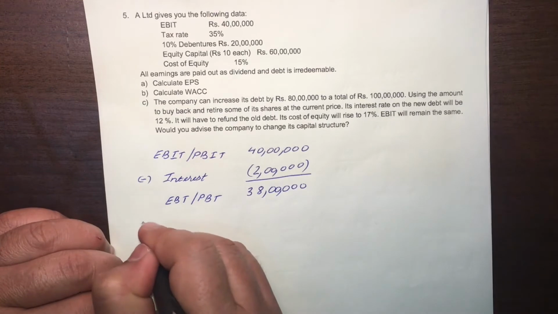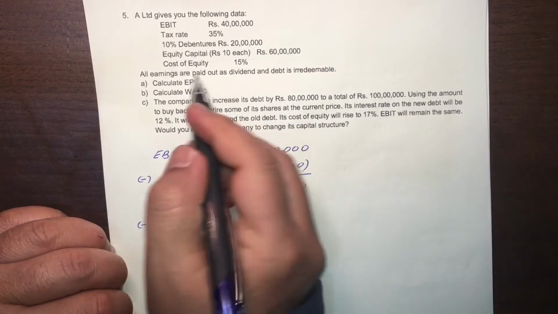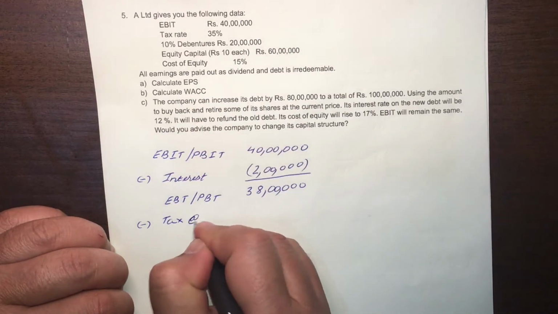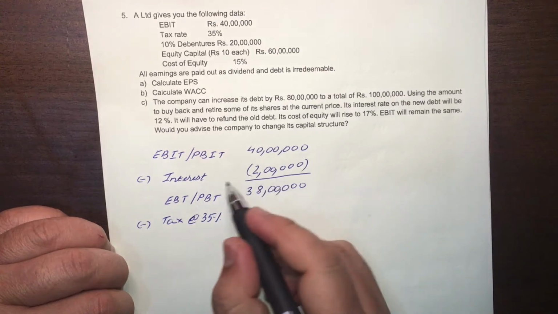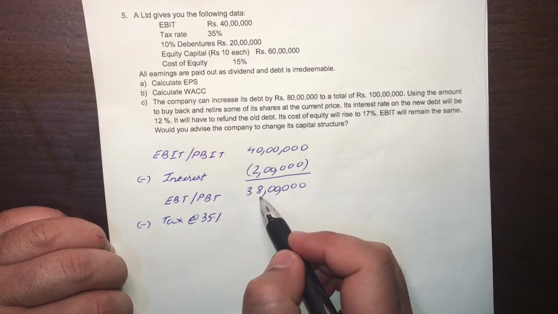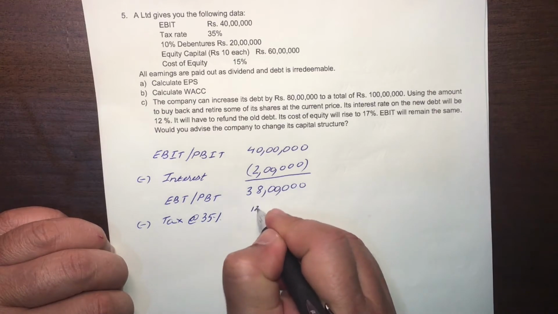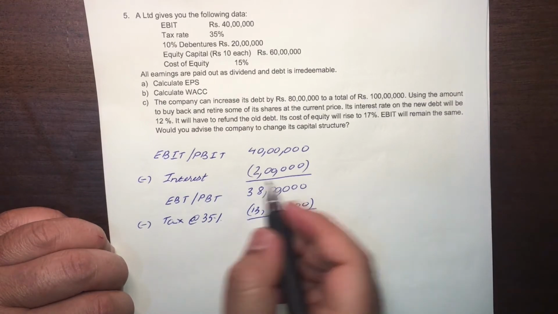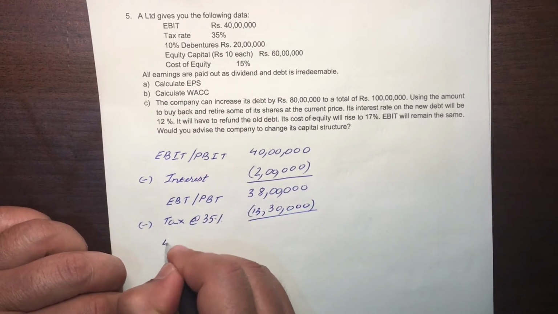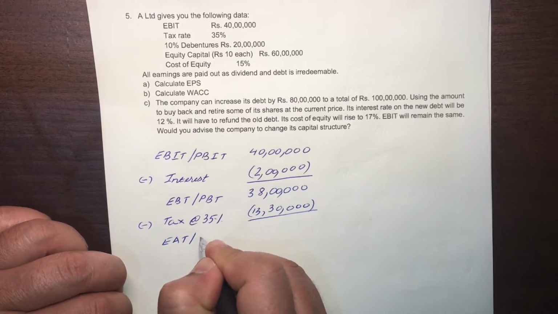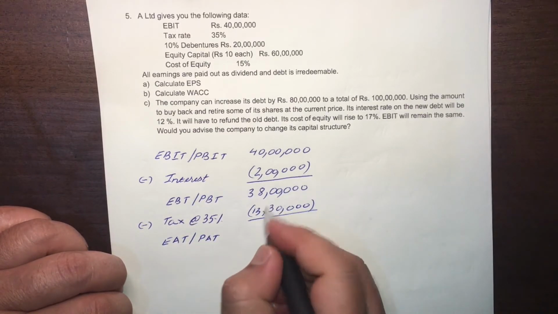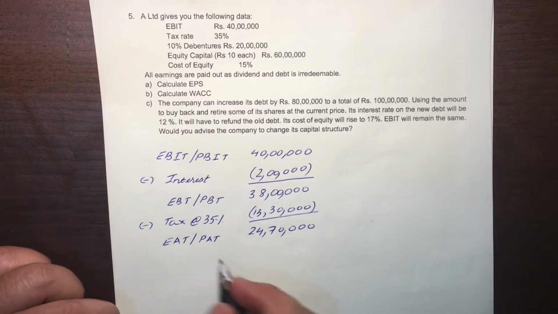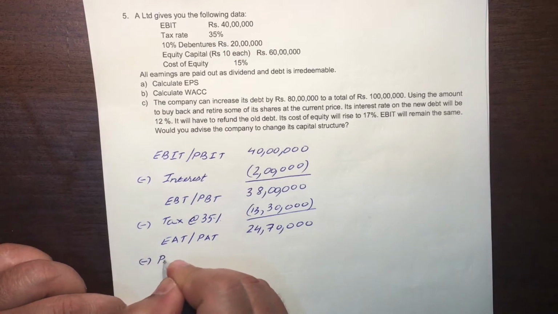All right. Minus tax. Now what is the tax rate? Is it given? Yes, tax rate is 35%. So 35% of 38 lakhs is 13 lakhs 30,000. So we are left with EAT, earnings after tax, or PAT, profit after tax. Which is 24 lakhs 70,000.